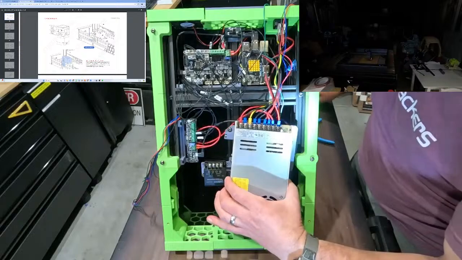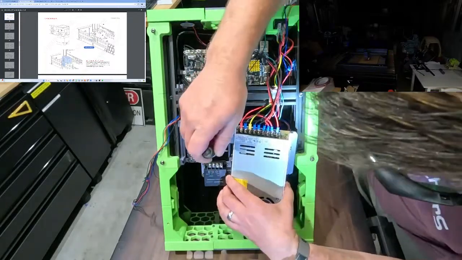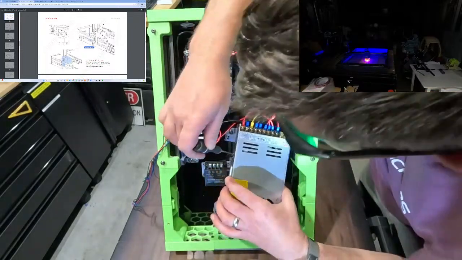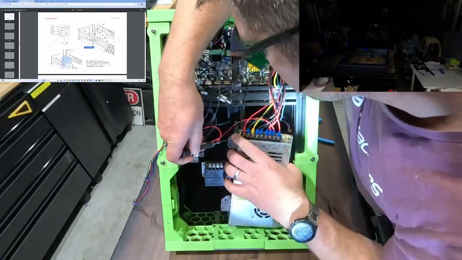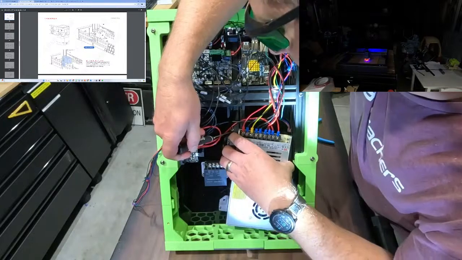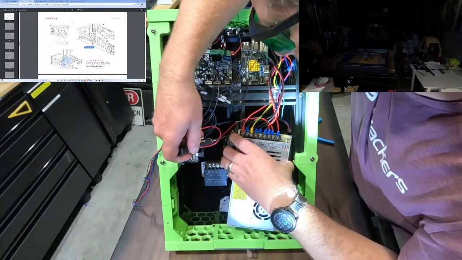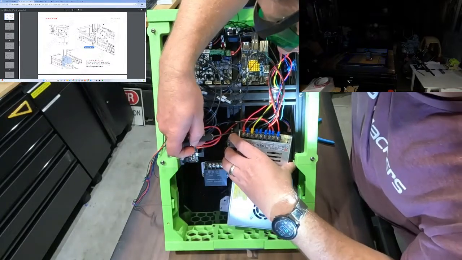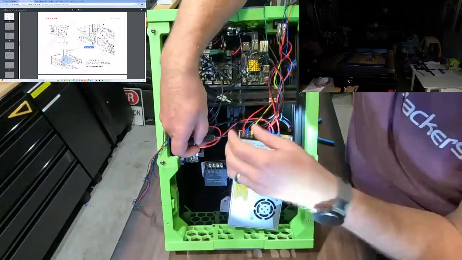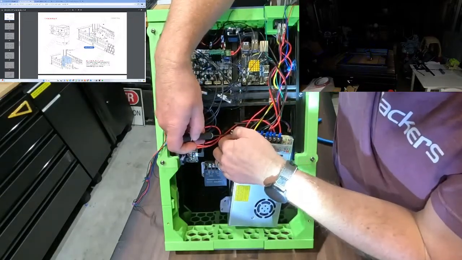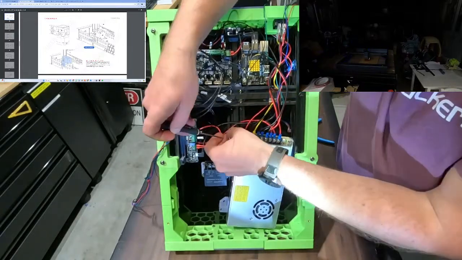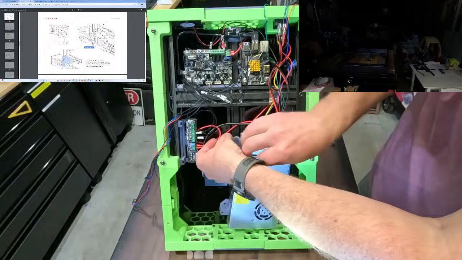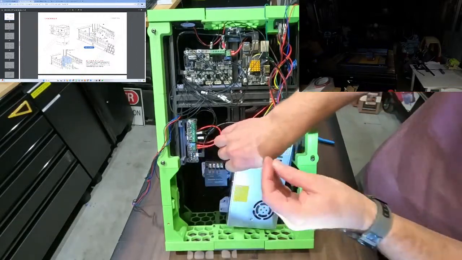And this is going to be really difficult to do. These are the other two nuts, and this one I can pull out and re-thread back on before we mount it down.